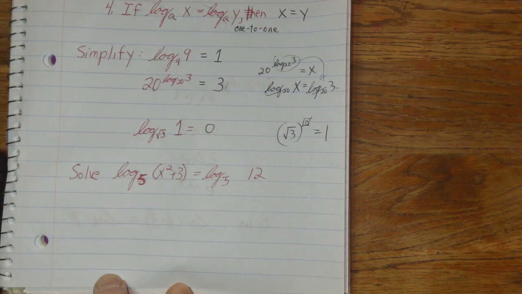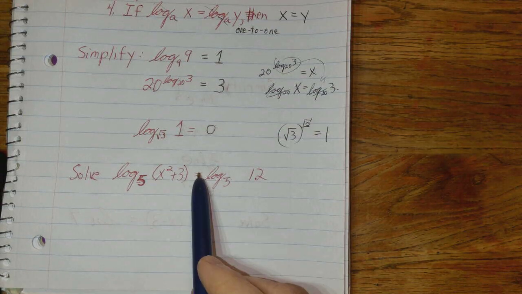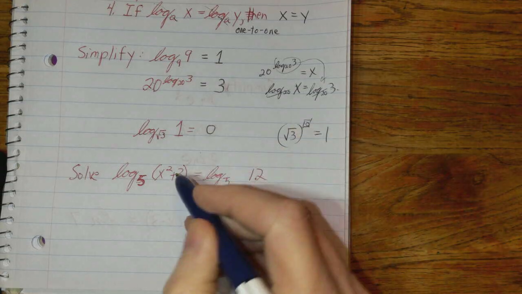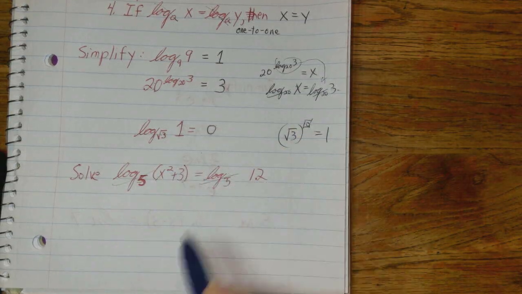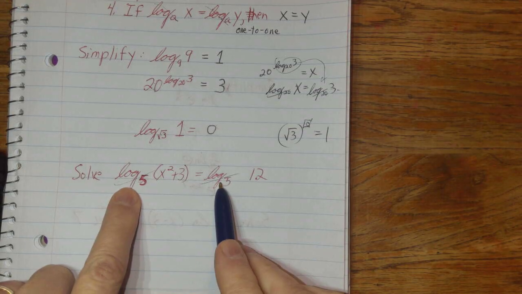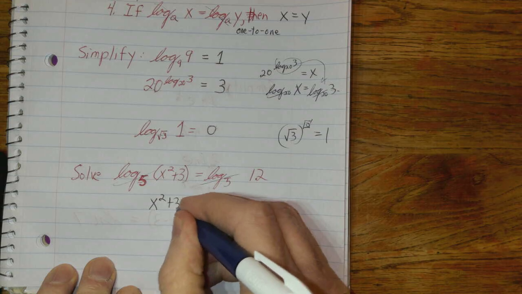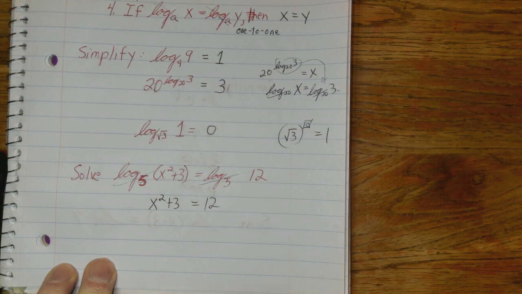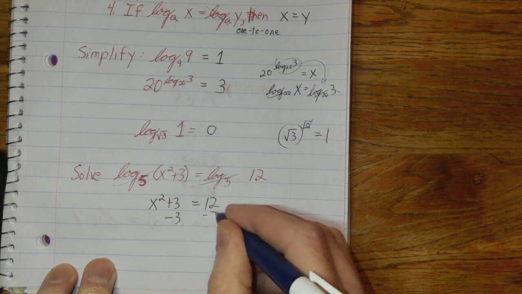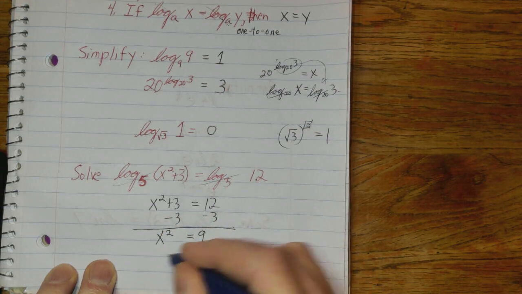Alright, this next one here: solve log base 5 of x squared plus 3 equals log base 5 of 12. We have a one-to-one correspondence because the operation that's being done to both sides is the same. If that's the case, then x squared plus 3 is equal to 12. If I subtract 3 from both sides, I get x squared equals 9.